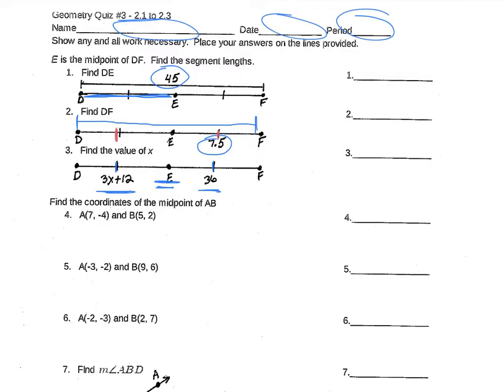Make sure you write your answers off to the side. If any of these you need more room, you could use another sheet of paper if need be if you don't have enough space.